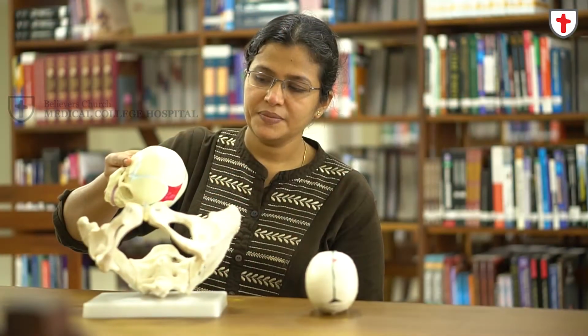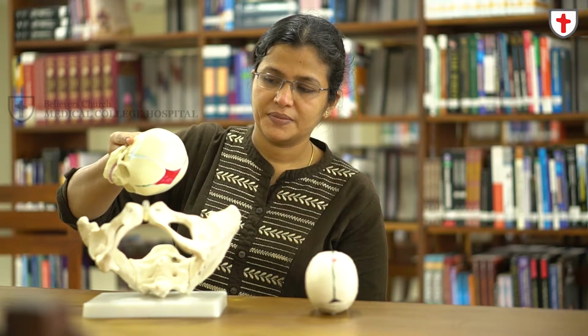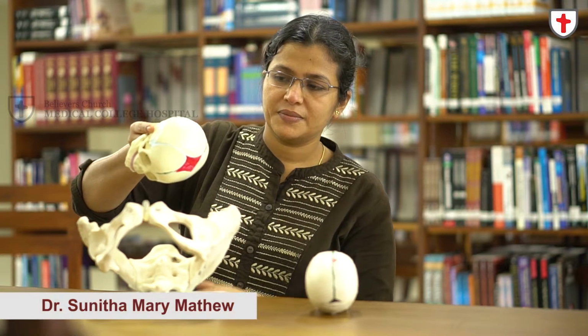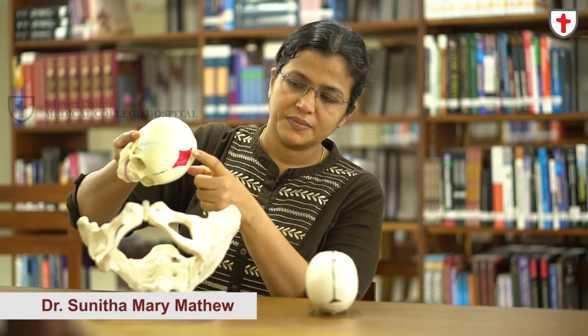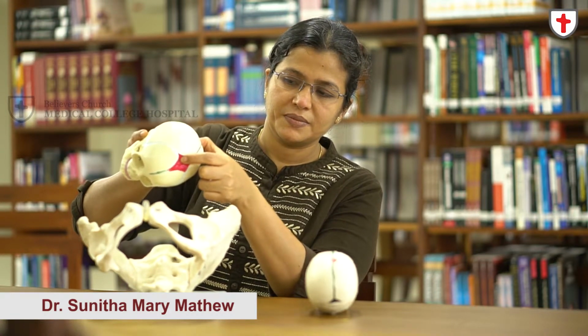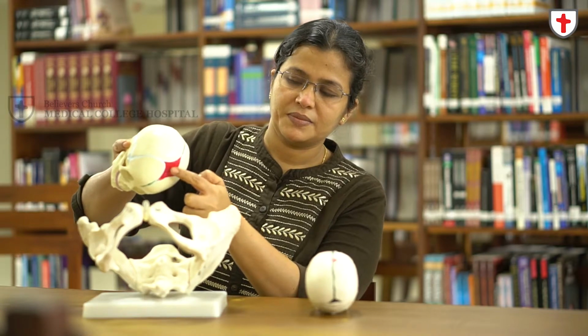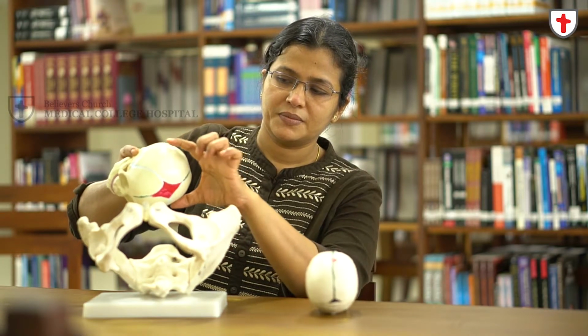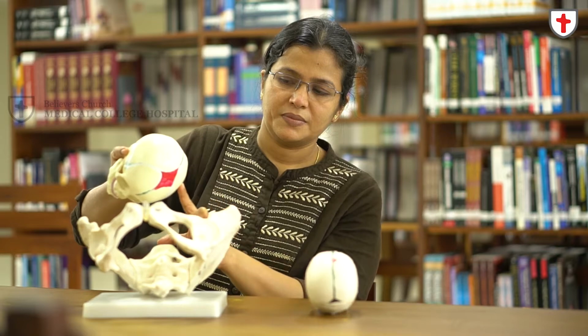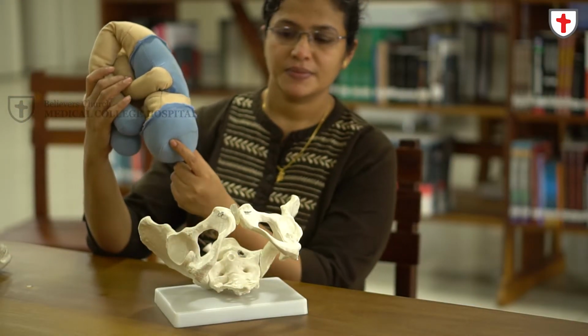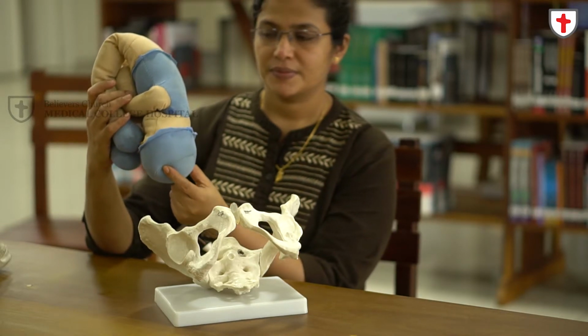So the passenger, it is the vertex presentation, and the engaging diameter is suboccipitobregmatic. In a well flexed head, it is called vertex. The engaging diameter is the suboccipitobregmatic, which is 9.4 centimeters, and in engagement, the biggest transverse diameter, that is the biparietal diameter, has to pass the pelvic brim. Now we will be doing the mechanism of labor in an LOA position.